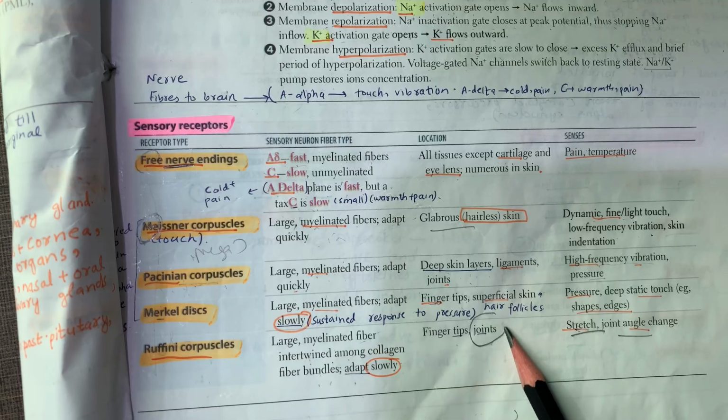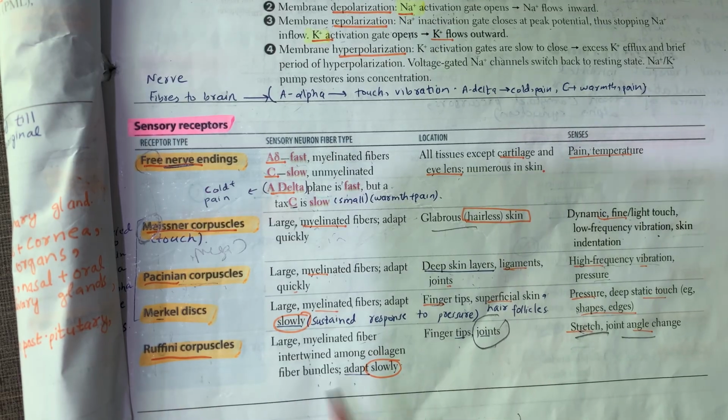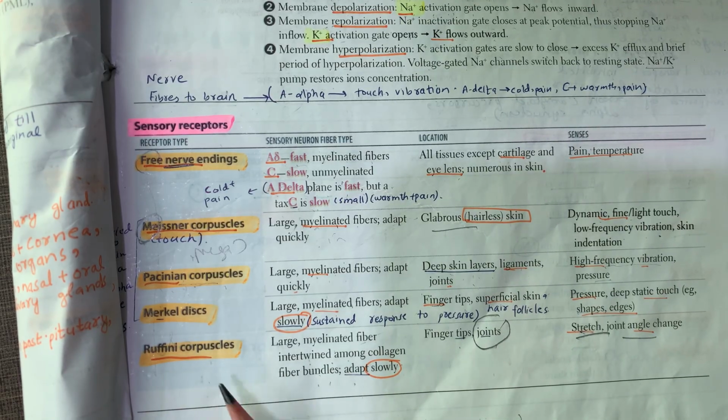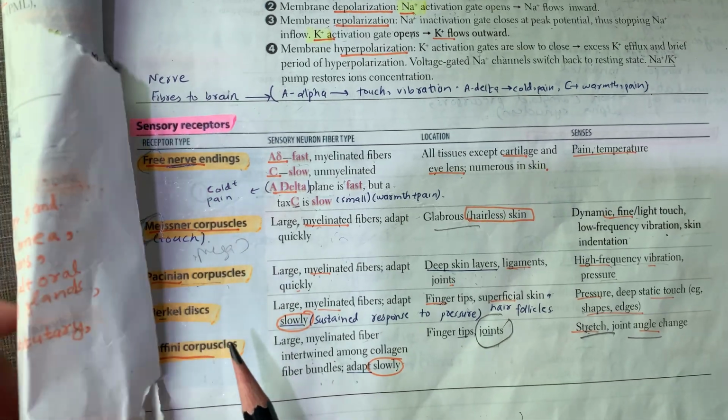The one that is present in joint is Ruffini. Like, rheumatoid is a part of joint problems. Ruffini, rheumatoid, joint angle change. Okay, stuff like that.